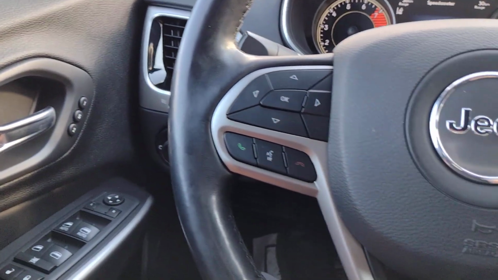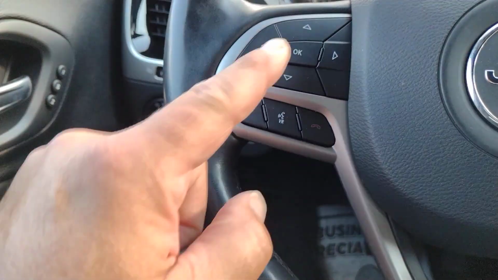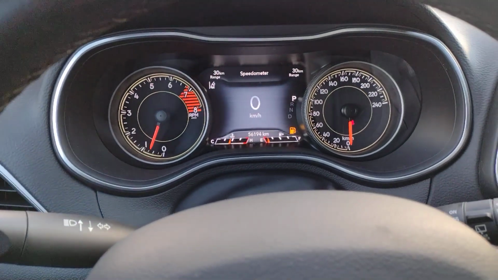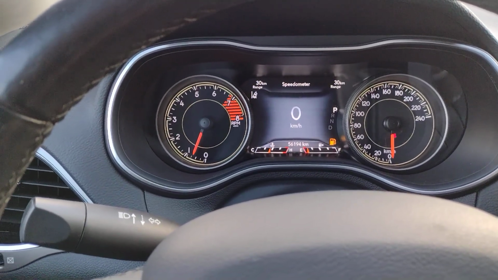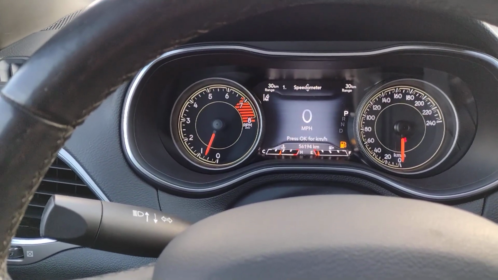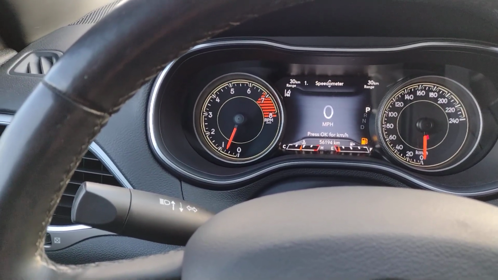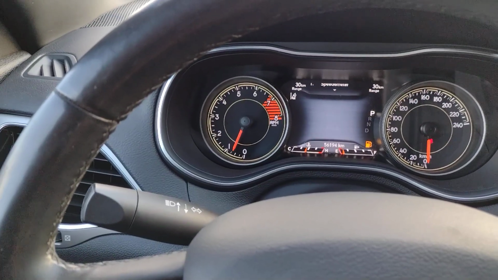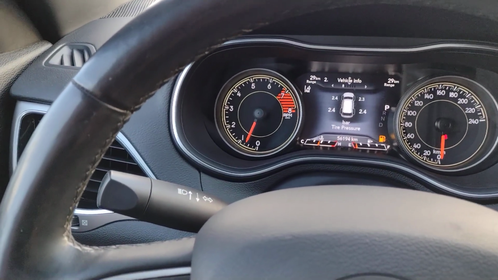Now, on the steering wheel, we have a variety of controls on the left-hand side. So here we have OK in the center. And as we look up, you'll see speedometer in kilometers per hour. And as we hit OK, it shifts to miles per hour. So it's very easy to switch back and forth. Now as we hit the down arrow, it gives us our tire pressure.